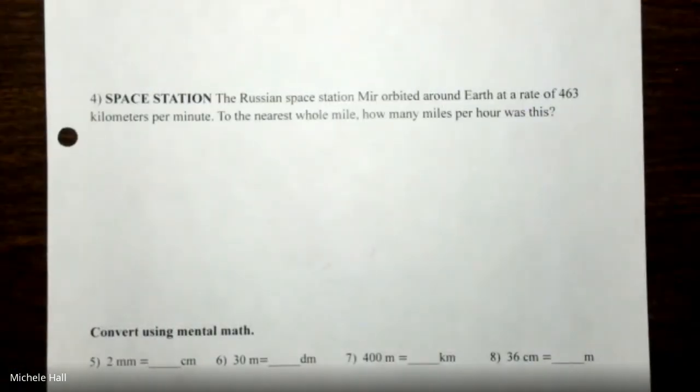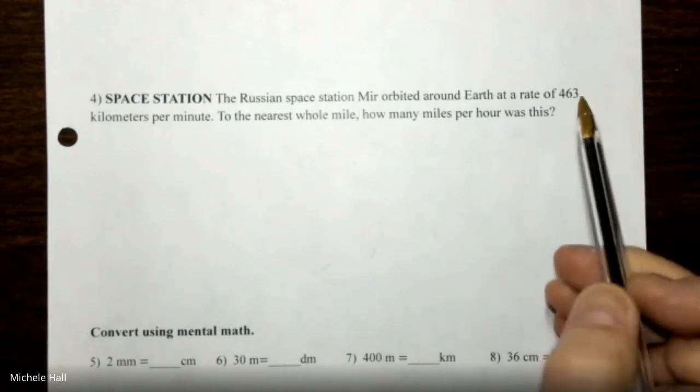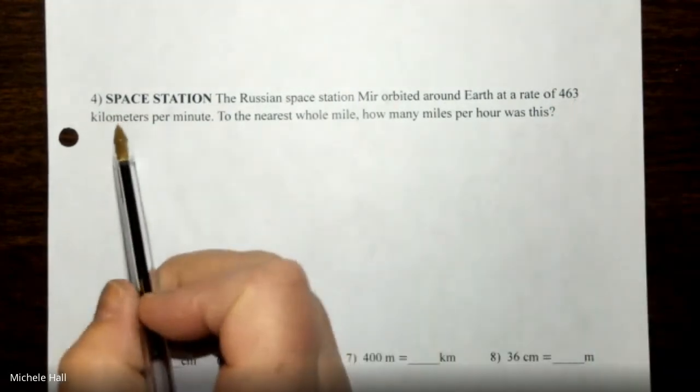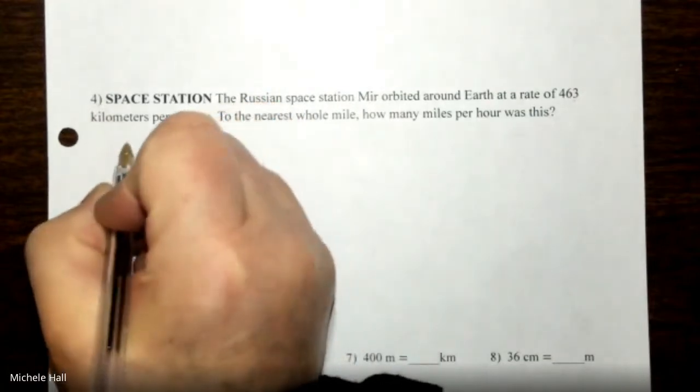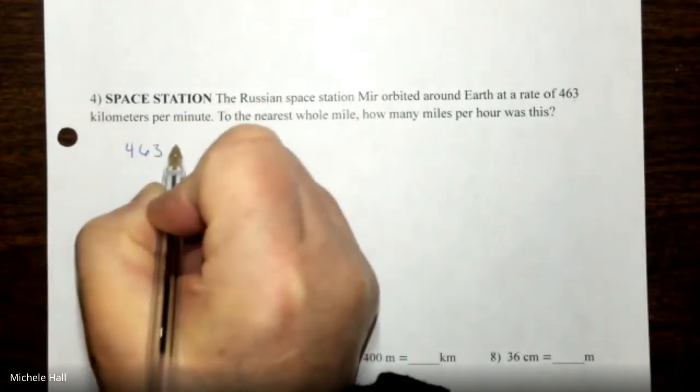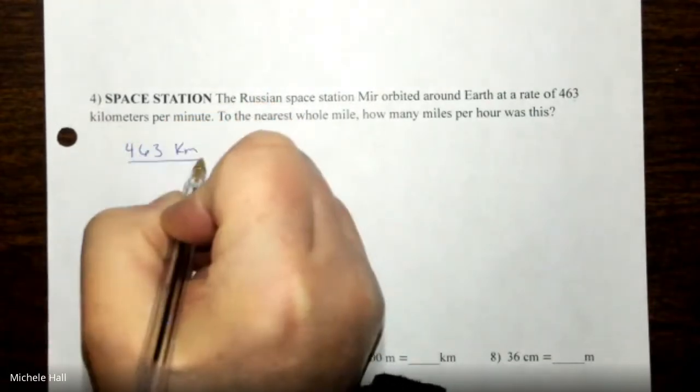The Russian space station Mir orbited around Earth at a rate of 463 kilometers per minute. There is my rate right there, 463 kilometers per minute.